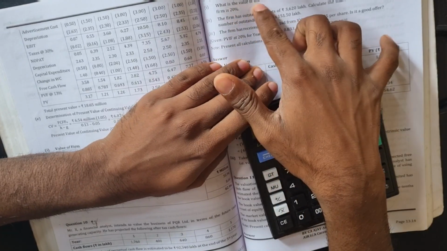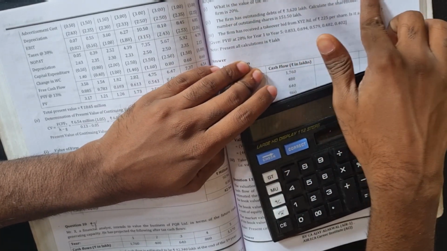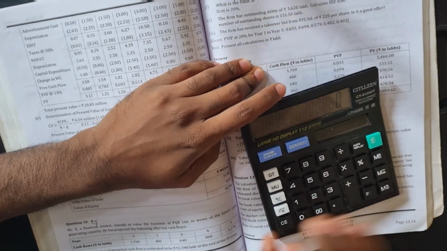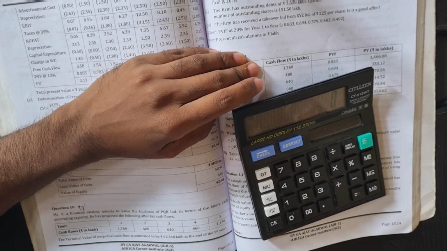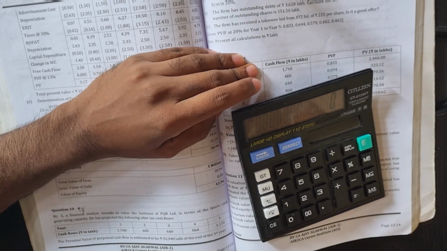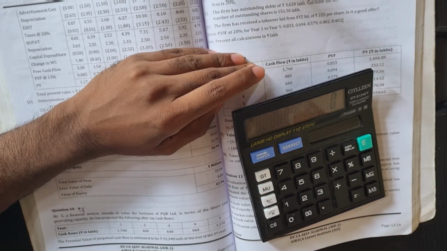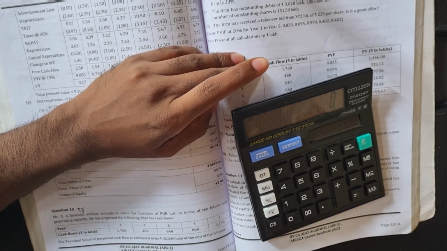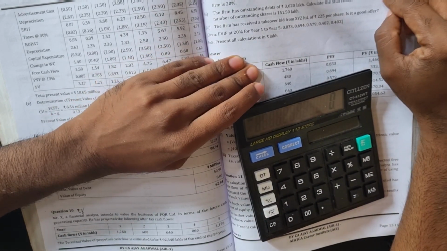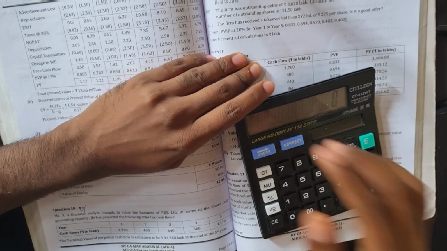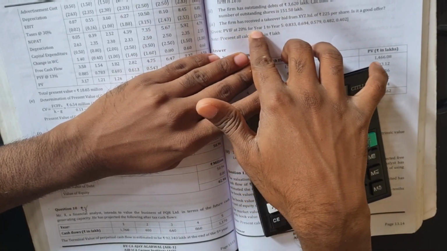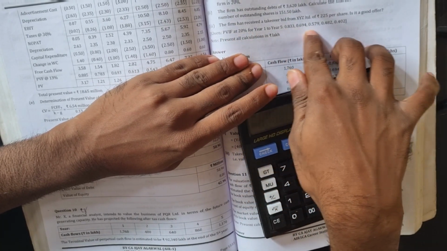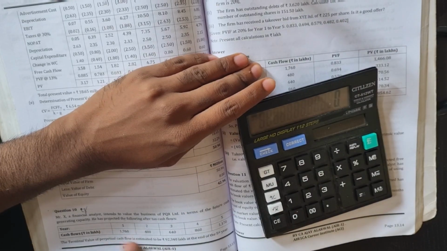What is the value of the firm in terms of expected future cash flow if the cost of capital is 20%? First we'll do what? They have given cash flows here. The cash flows are already given in the question and the terminal cash flow is given. So they are asking simply, using a cost of capital of 20%, what it is. The discounting factor is given here, 0.833. You can use this and we can find it.